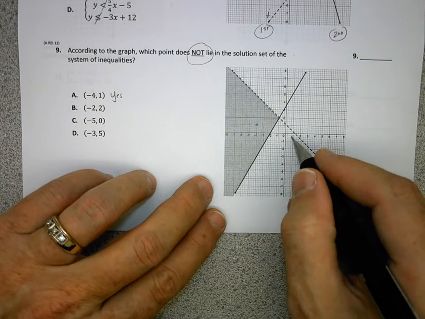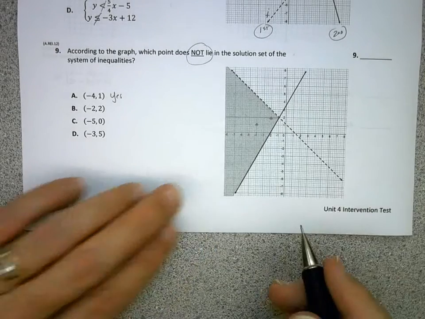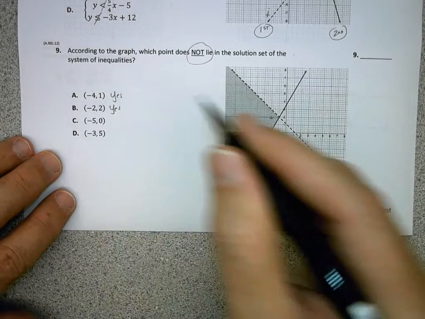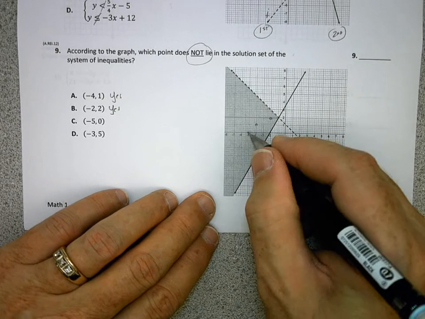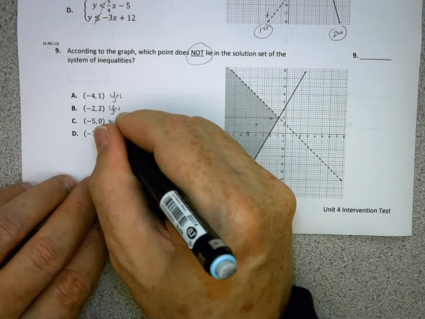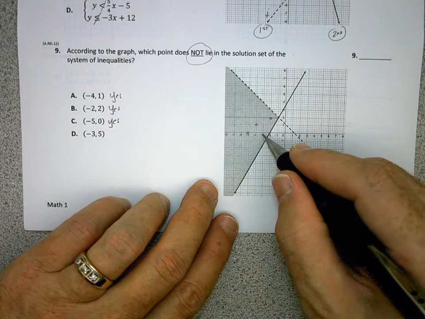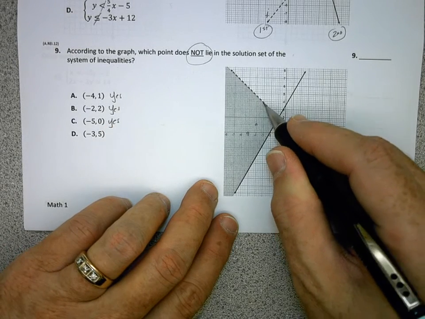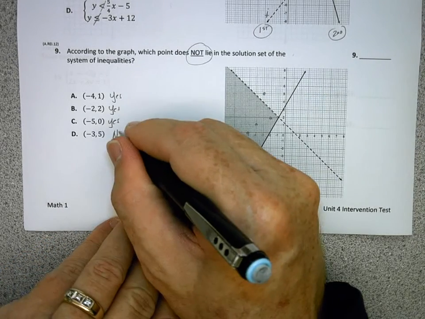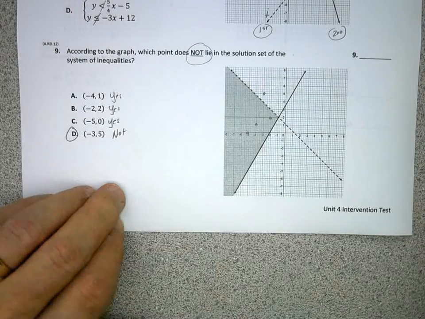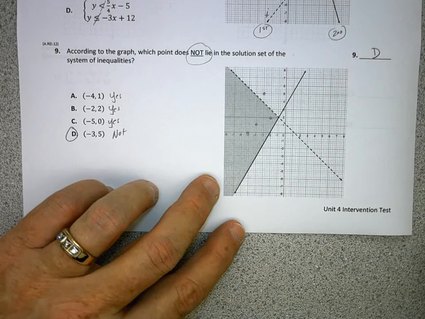So the next one is (-2, 2). And again, that's in the solution, so that's a yes. We have (-5, 0), right on the line. So that one's yes. So hopefully our last one works and is not in the solution. So if we go -3 and then 1, 2, 3, 4, 5, we see that's not in the solution. So our answer is D. And that completes the second page of our practice test.